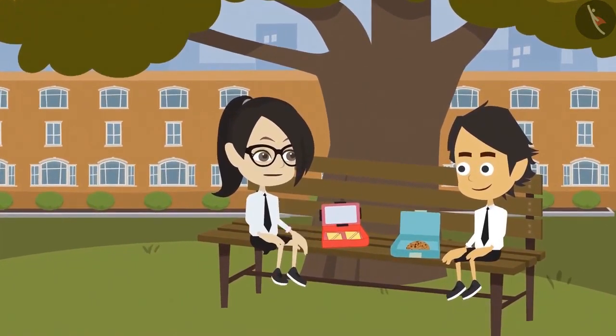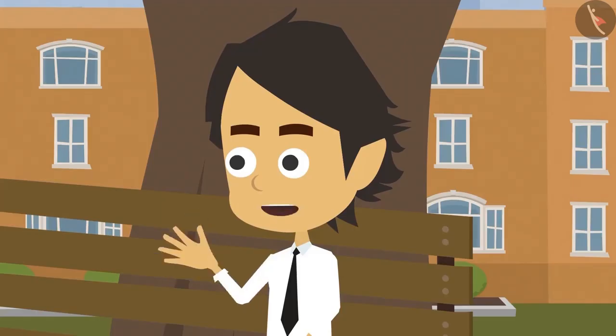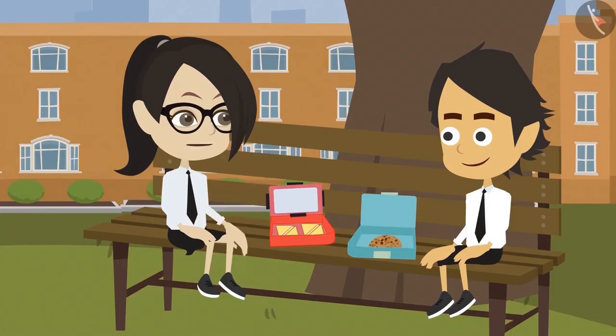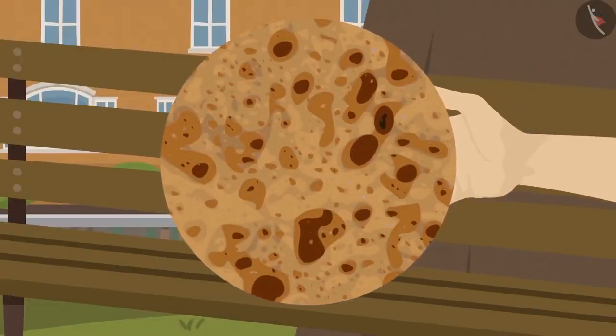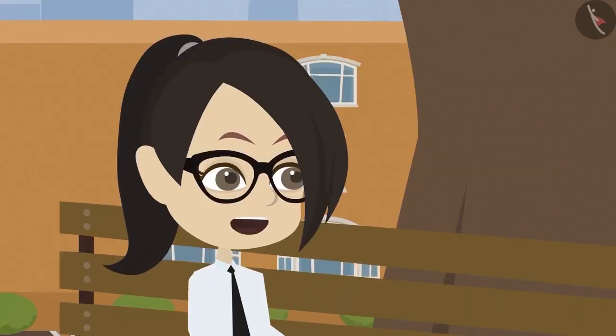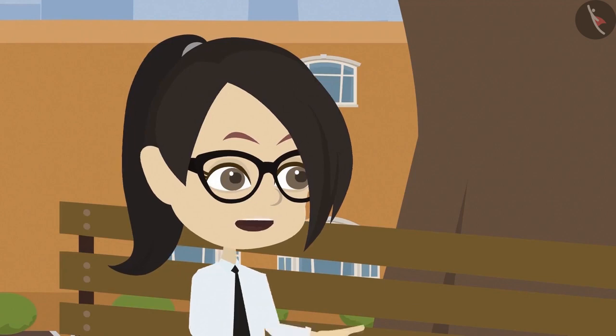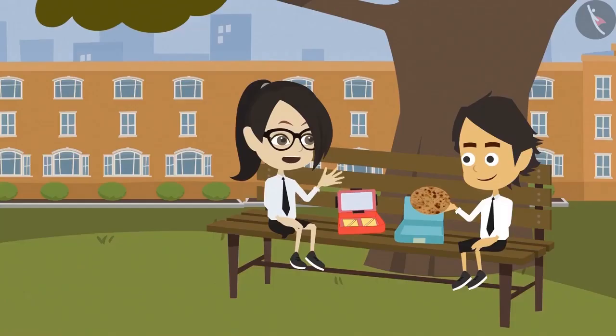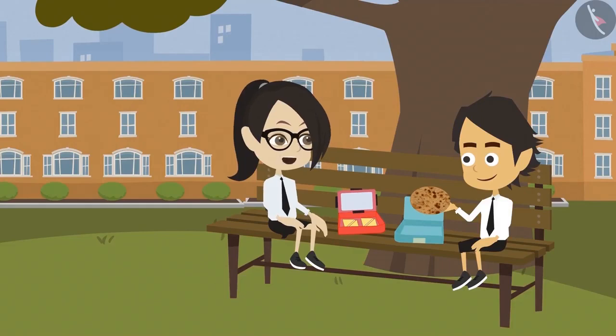I have got a sandwich for lunch today. What have you got today, Ayushman? Today I have got one paratha. Why don't we share our food today? Sure, you can have my paratha. Hey, if you give me the whole paratha, what will you eat? Let us share. I meant we divide our food into two equal halves. You give half of your paratha to me, I will give you half of my sandwich.